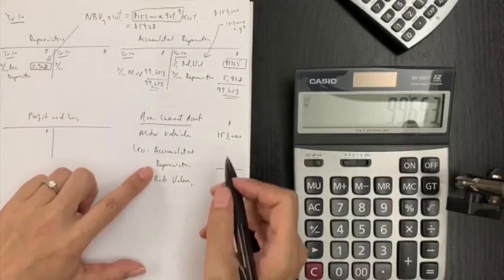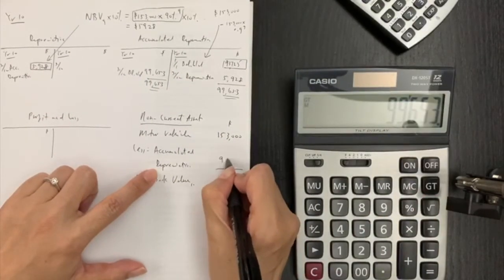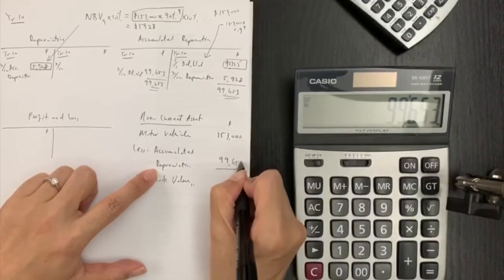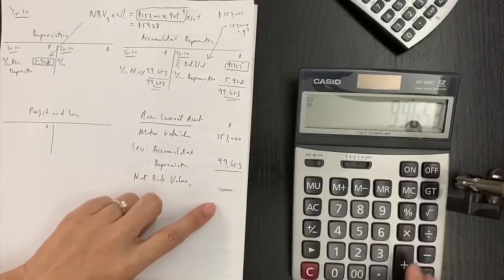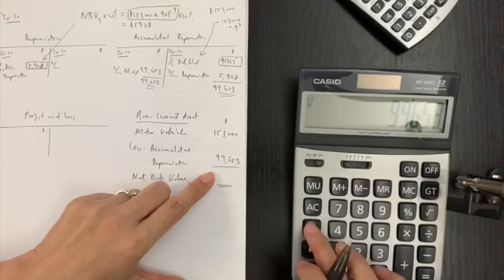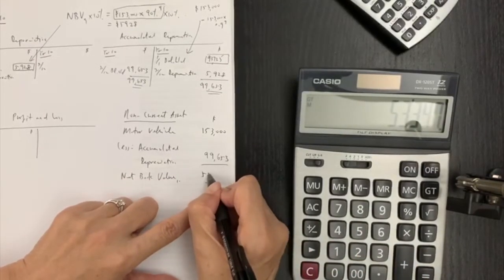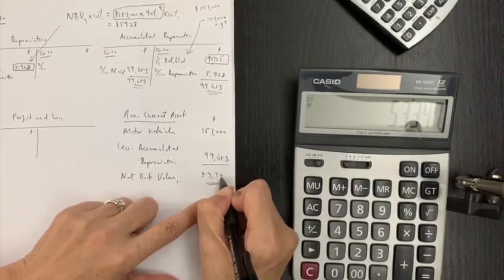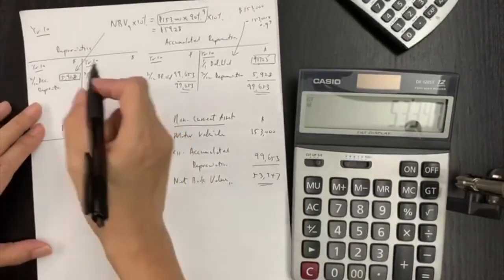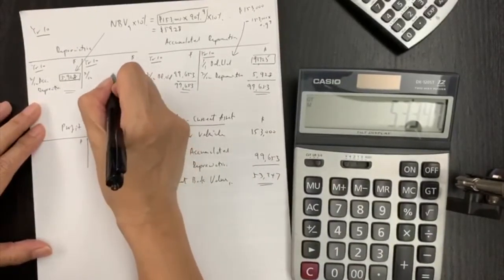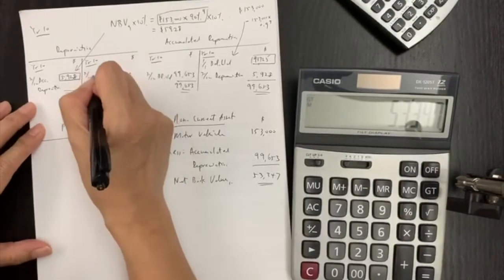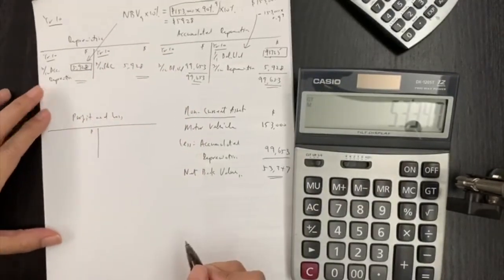And so in year 10, I have this 99,653. So this is net book value in year 10. And also I close this 5,928 to profit and loss.